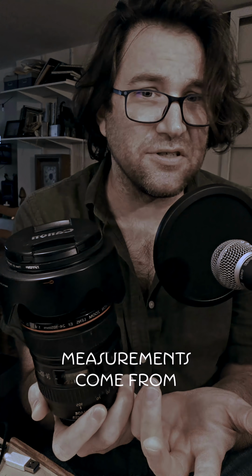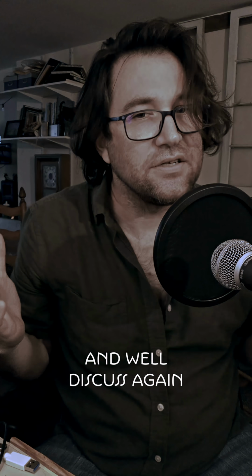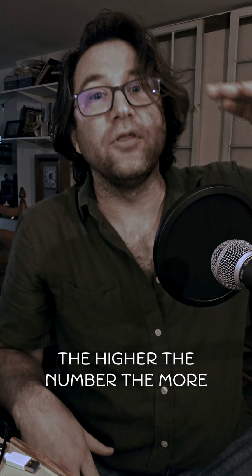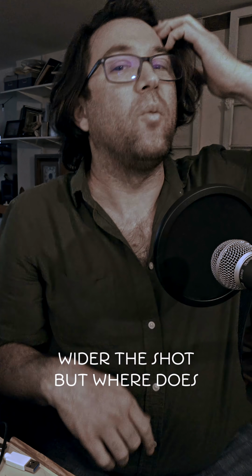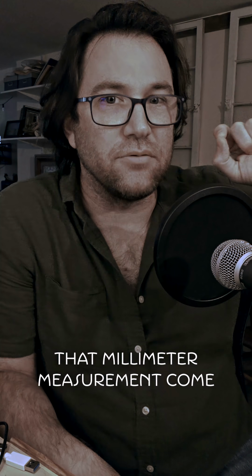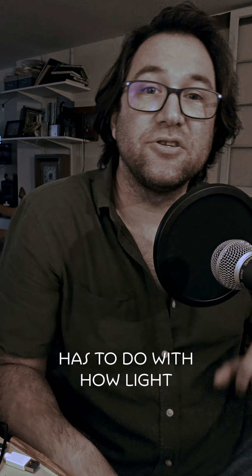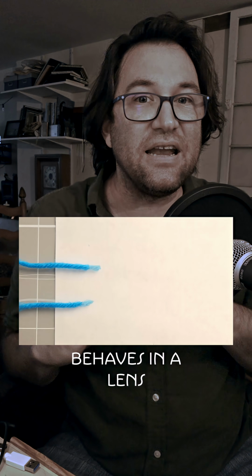But where do those measurements come from? Those are measurements of focal length, as we've discussed before and will discuss again. The higher the number, the more telephoto the shot. The lower the number, the wider the shot. But where does that millimeter measurement come from? Well, specifically it has to do with how light behaves in a lens.